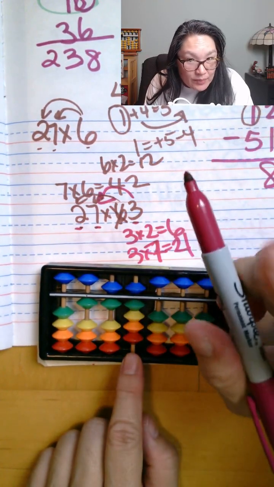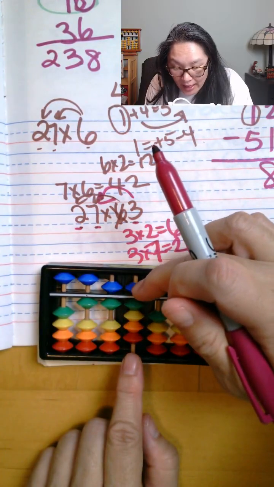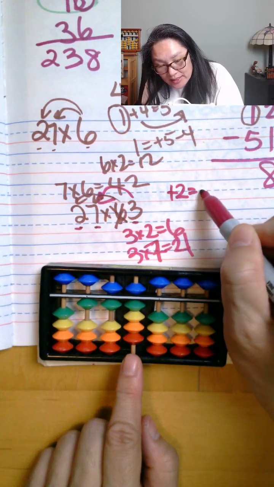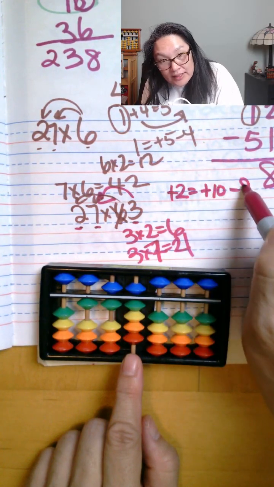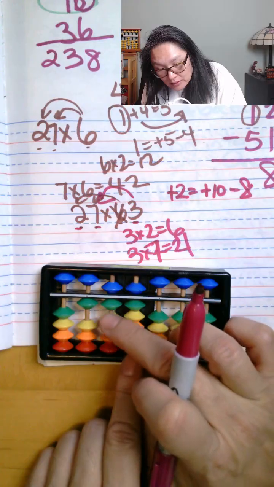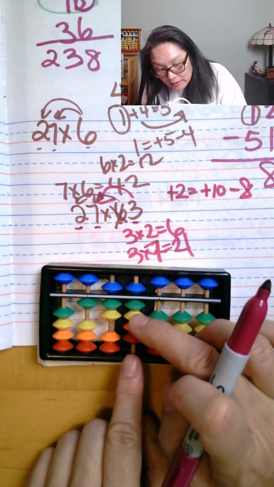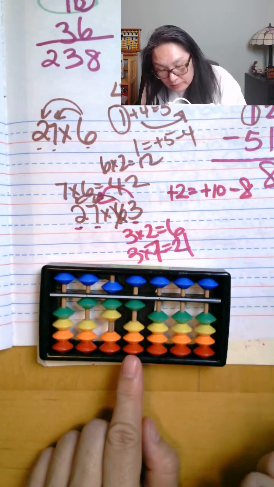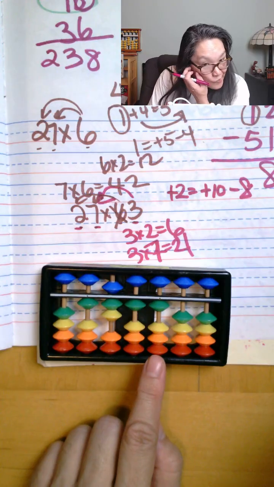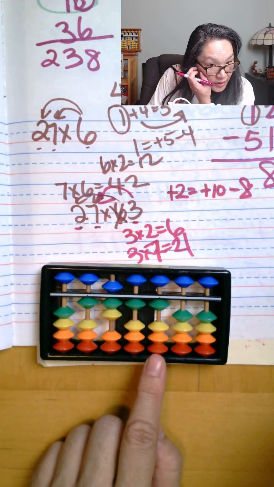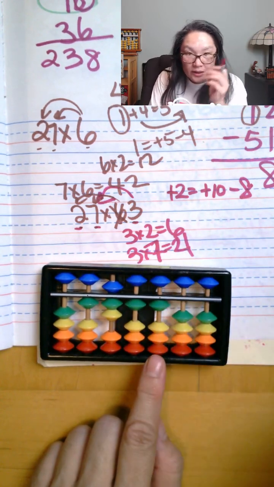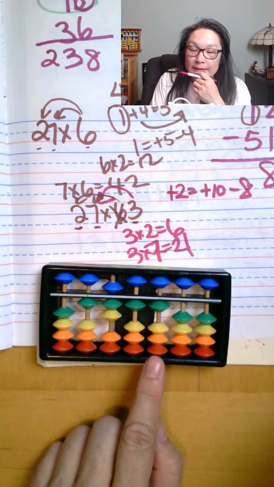We kind of remember this. We cannot add a 2 directly. So another way to add the 2 is plus the 10 minus 8. So I'm going to plus the 10 and I'm going to take away the 8. And then I add my 1. Just like that. I see how it gets a little confusing now. It gets a little confusing if you're not solid in your formulas.